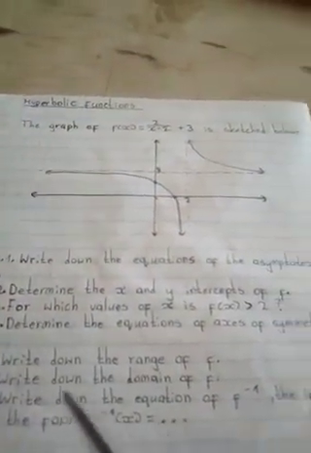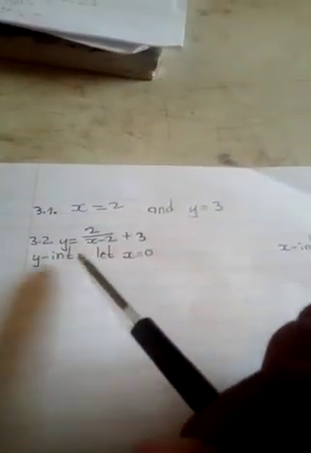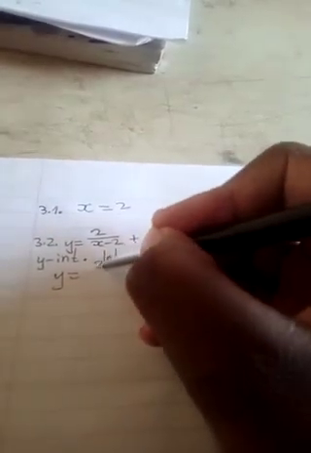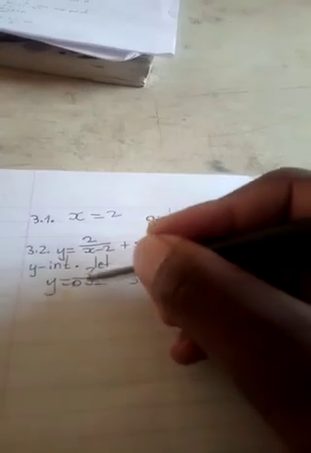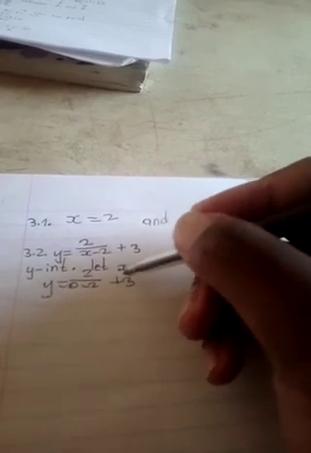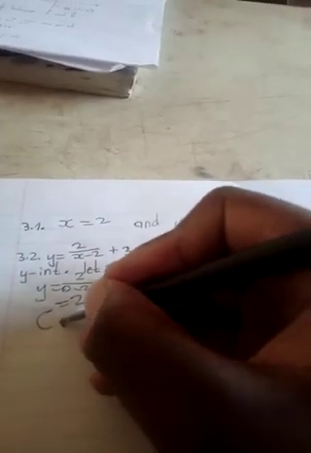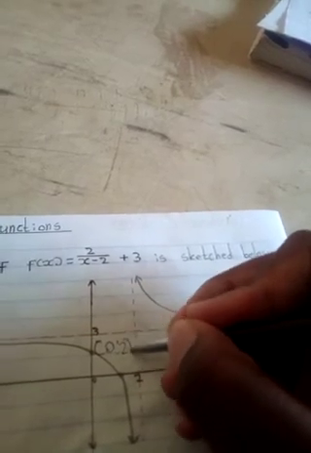3.2 says determine the x and y intercepts of f. Let's determine those points. We know that the y-intercept, we let x is equals to 0. When we let x is equals to 0, we end up with an equation like this: 0 minus 2 plus 3. This will give us minus 1, and minus 1 plus 3, it gives us 2. Therefore, the coordinate, it will be 0 and 2. Let's put that into our sketch. Here will be 0 and 2.